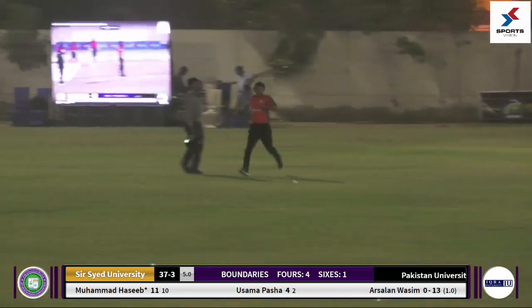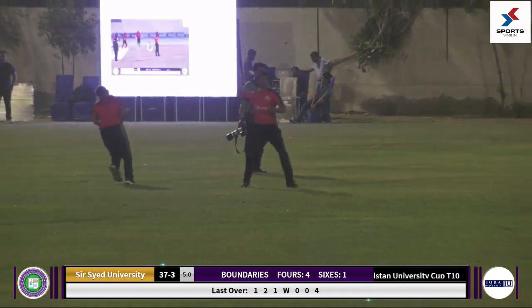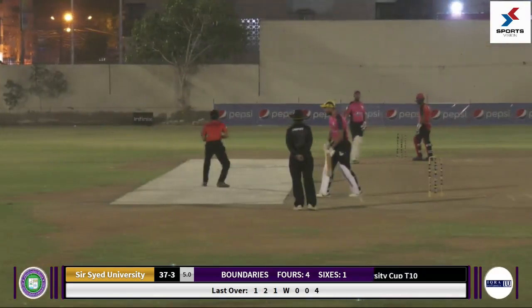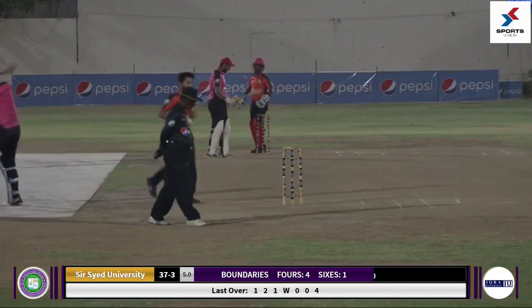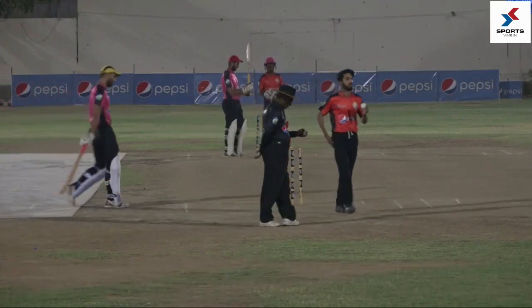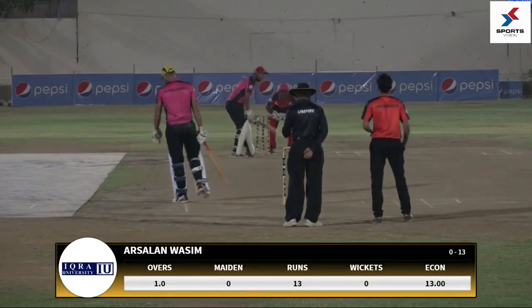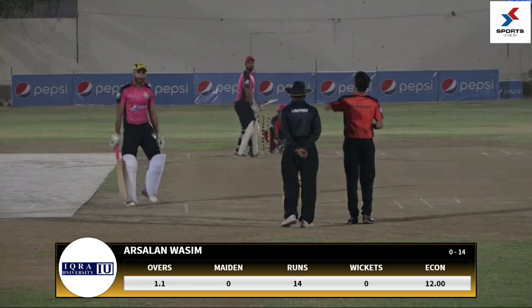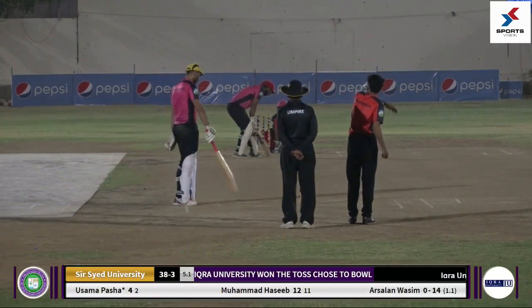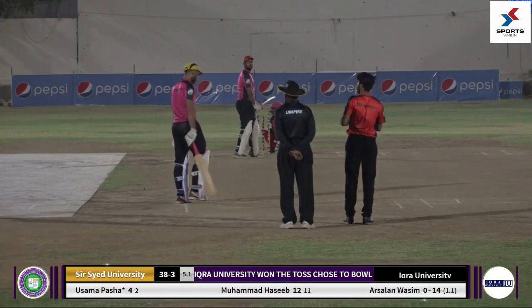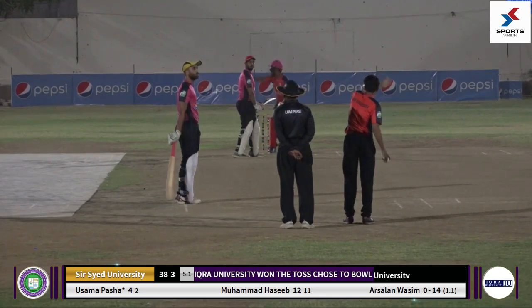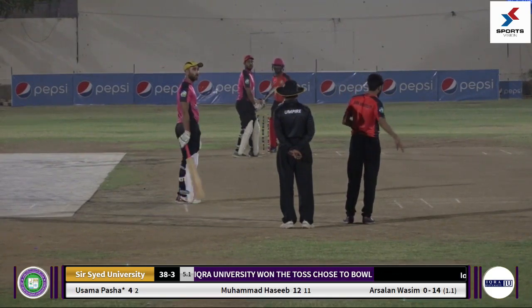That's nicely tapped towards the onside for 1. So singles won't hurt Iqra University as far as the target is concerned. They need boundaries and sixes. We saw in the previous match, Jasim Khan played beautifully. His strike rate was around 200, so someone has to play a similar kind of role to bring the score around 90 or 100.